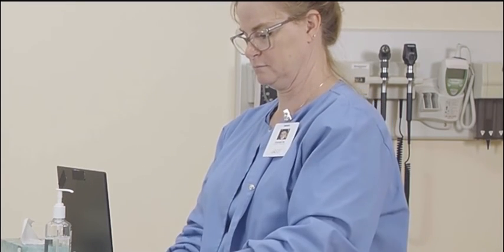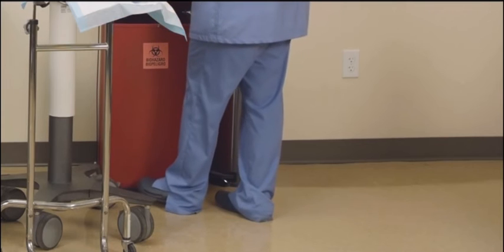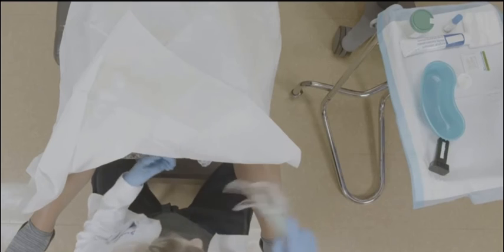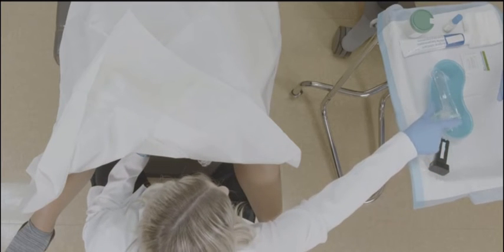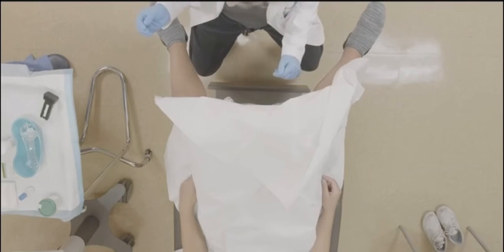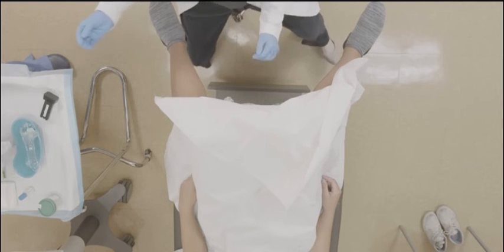If the biohazard can is near the provider, step on the foot pedal to allow for the provider to dispose of the speculum. Otherwise, designate a container to hold the speculum until the procedure is over and dispose of in the biohazard waste container. It's time for the bimanual exam and rectovaginal exam, if applicable.